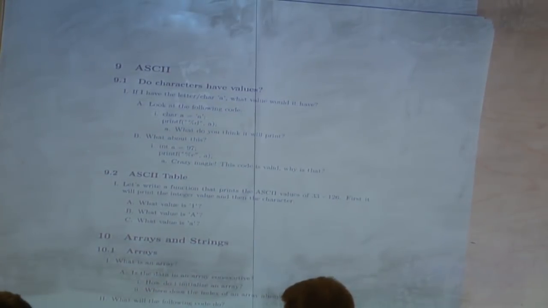All right, so ASCII. Every single character also has a numerical value. This is a set thing. You can look up an ASCII chart. It will tell you that lowercase a is the same as 97, and uppercase A is something like 43. The way you can check these is you can actually write conversion specifiers.